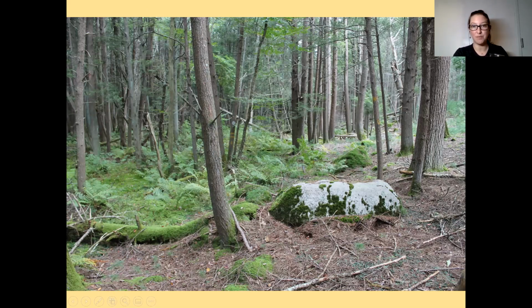So here is a picture. This is from Connecticut. You could see moss growing on this rock. You could see moss growing on the base of the trees and on that downed log over there.